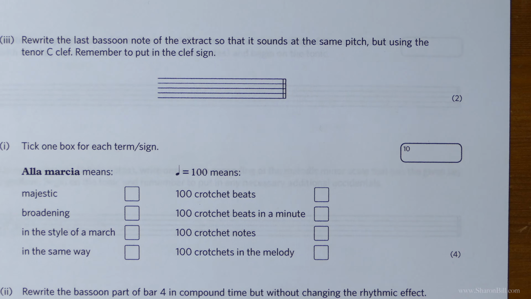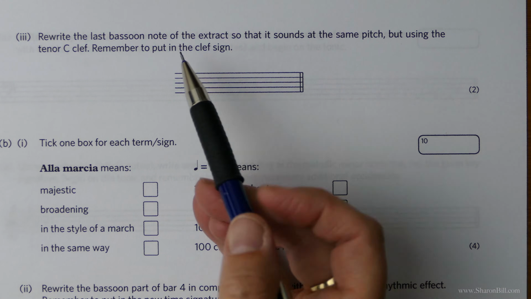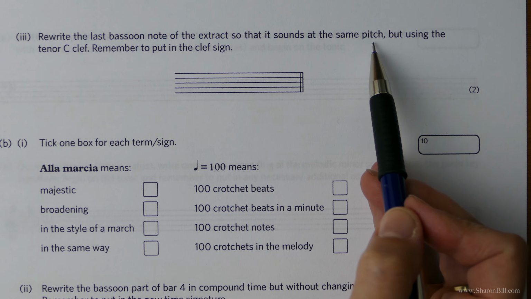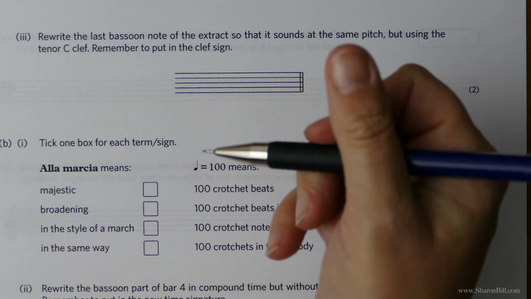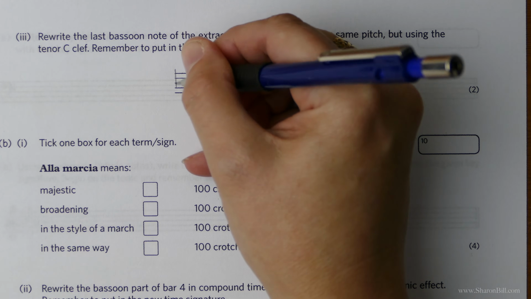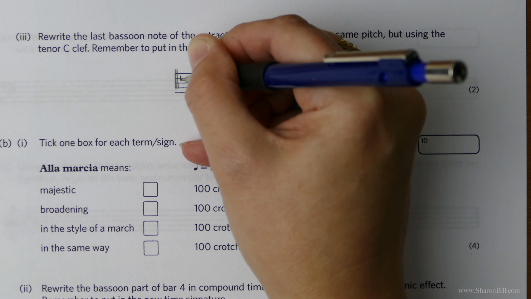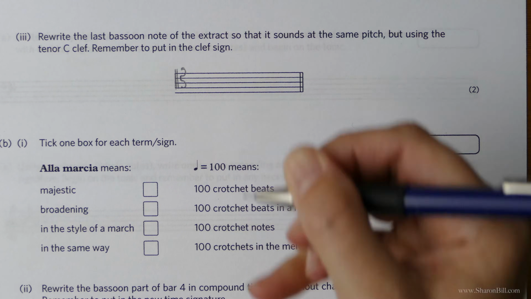So keep this first page handy because we will need to keep popping back to that. Now we're asked to rewrite the last bassoon note of the extract. We need to be careful so that it sounds at the same pitch, but we're going to rewrite it in the tenor clef. And so we have to keep middle C as our anchor point so we don't end up at the wrong octave. So the tenor clef is the higher one, where middle C is the second line from the top, which is what your clef centres around.